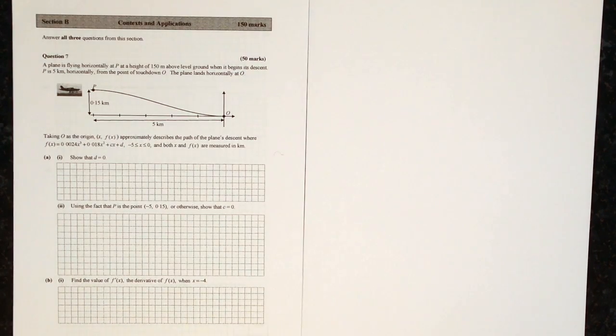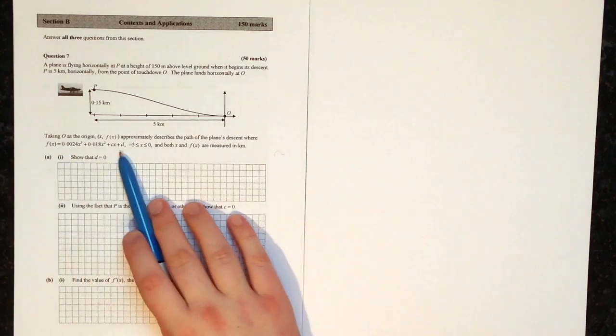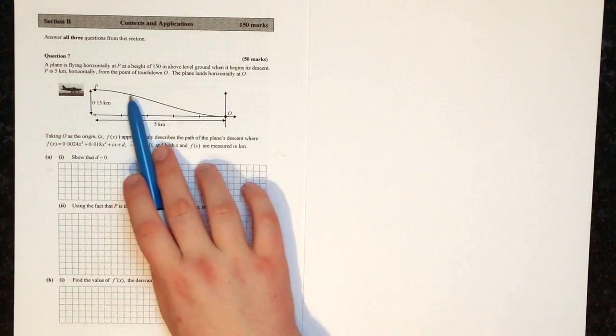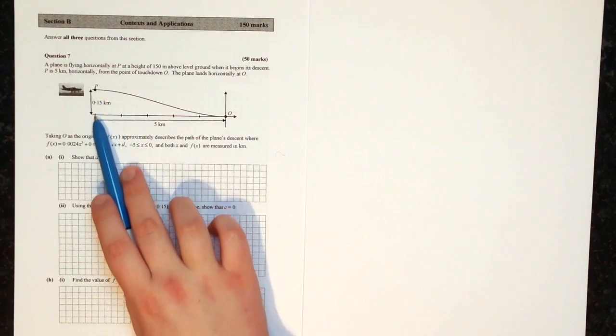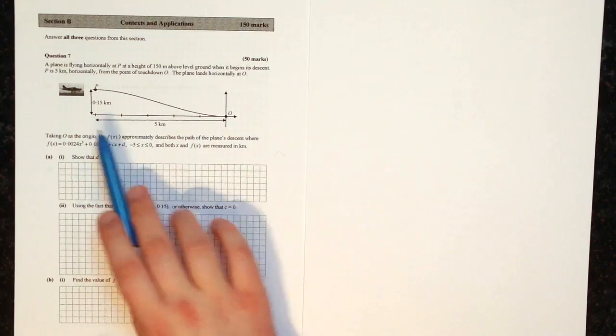Question 7. A plane is flying horizontally at P at a height of 150 meters above the ground. P is 5 kilometers horizontally from the point of touchdown O. When the plane lands at O, it will be horizontal. Taking O as the origin, the set of points x, f of x, approximately describes the path of the plane's descent, where f of x is given by this function. So we're given a function f of x, and this describes the plane's descent from the point P, which is 0.15 kilometers up in the air and 5 kilometers away from the origin.